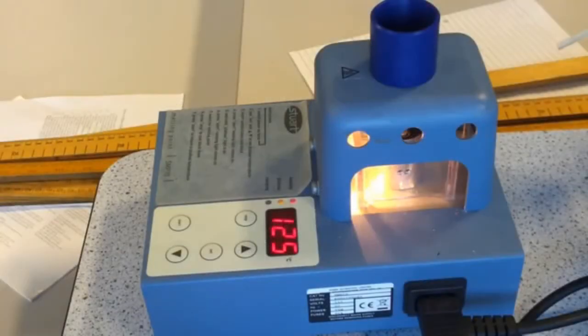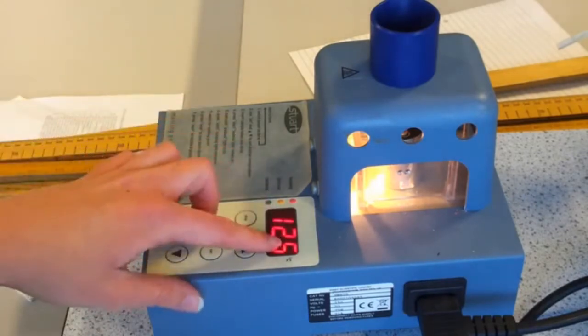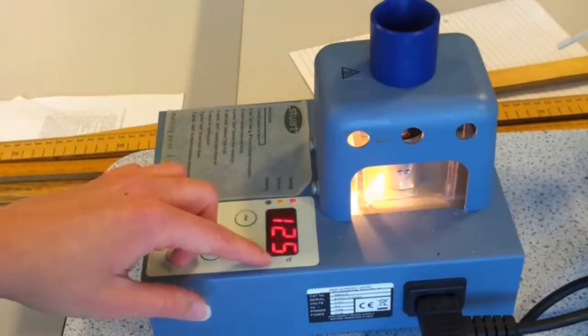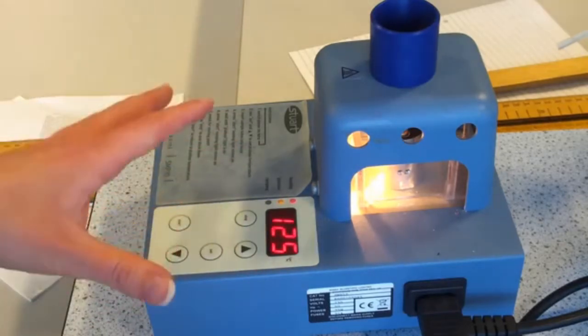This machine is going to check the purity of aspirin by checking the melting point. The melting point of true aspirin is 135 degrees, so let's see at what temperature our aspirin melts at to see if it is in fact pure aspirin. We have set this up so it's reached 125 degrees, that's 10 degrees below the melting point that we're after, so we don't have to wait too long.